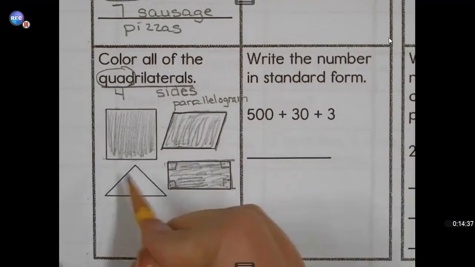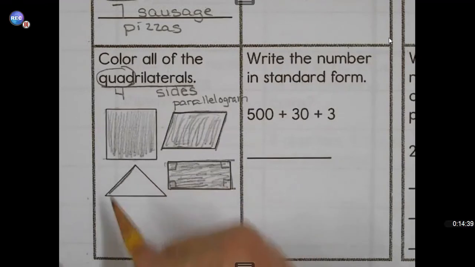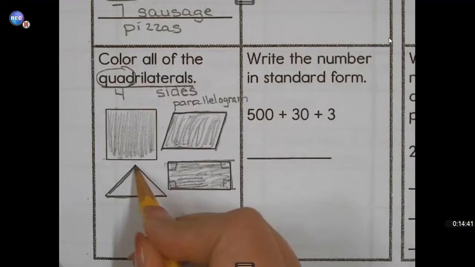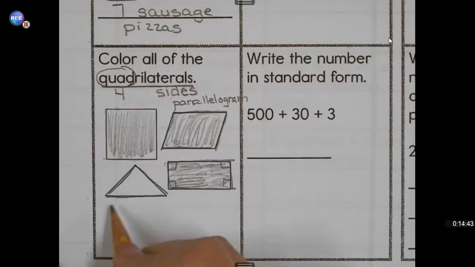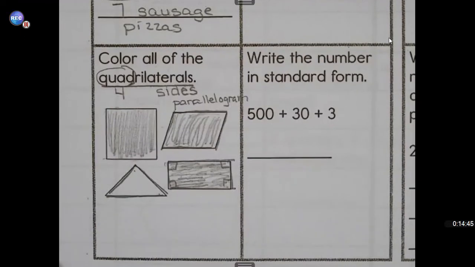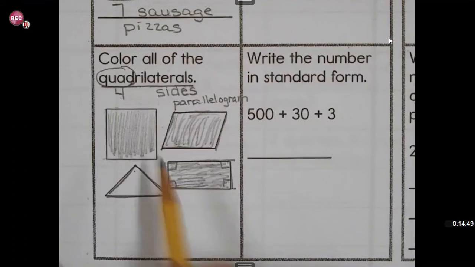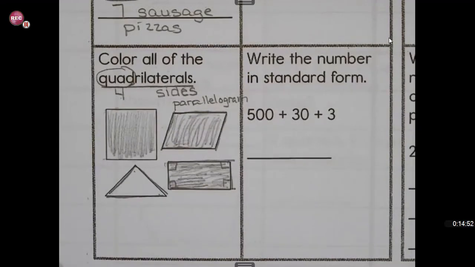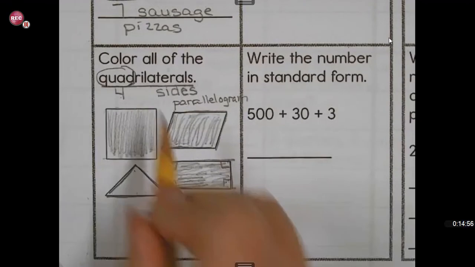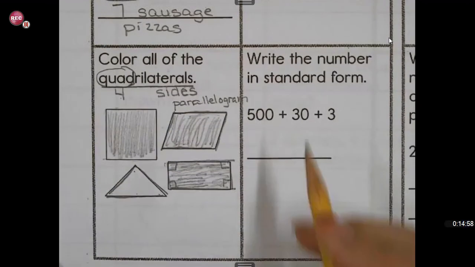Now, a triangle is only a 3-sided figure with 3 line segments and 3 angles. So since this is not a 4-sided figure, or it doesn't have 4 angles, we're not going to shade in the triangles because it doesn't match with what a quadrilateral is.